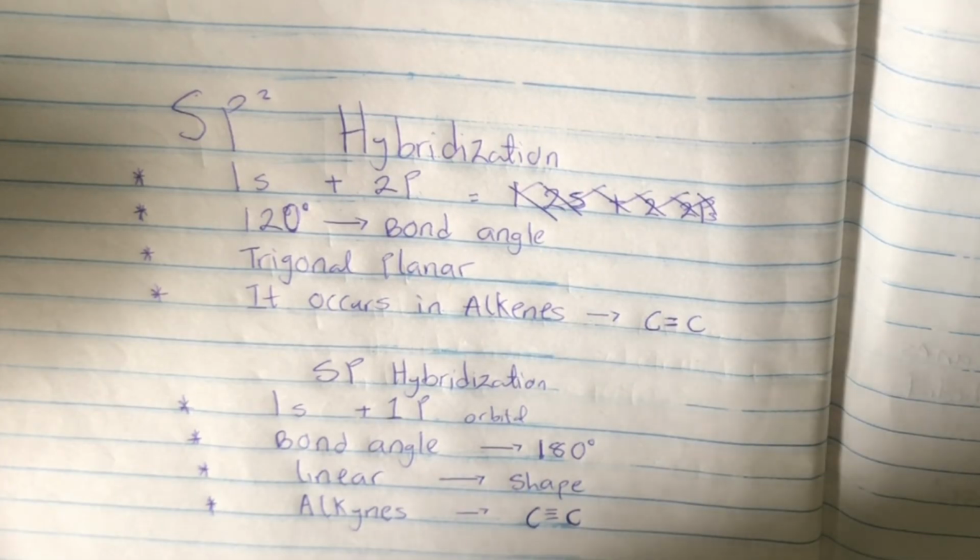So the summary of this is you should know, for SP, the bond angle, the shape, and the hydrocarbon it exists in. For SP2, you should know that. For SP3, you should also know that. So that is the summary of it all.